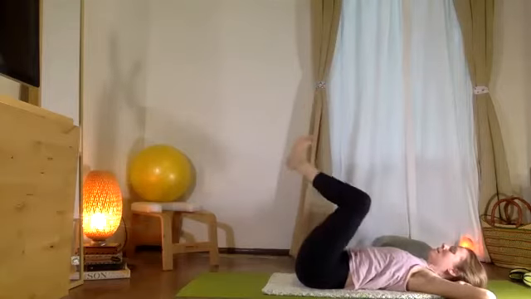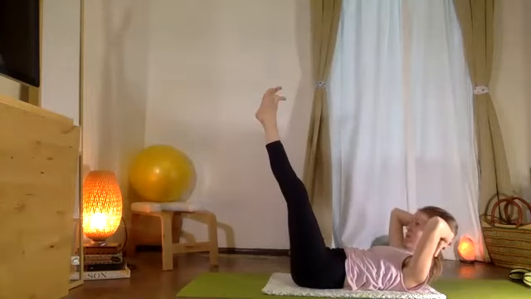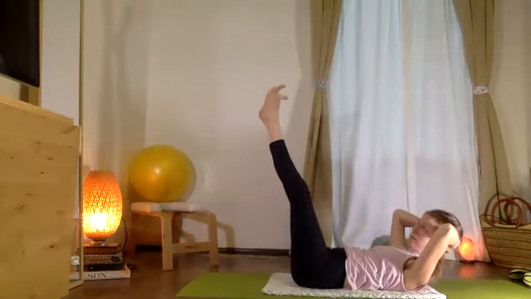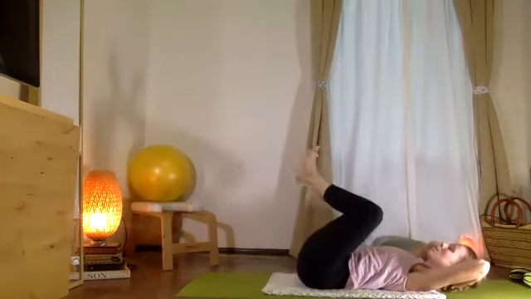Pause, bend the knees. And exhale, lift the head and chest as you extend the knees. Now this time, beat the left heel into the right for 10, 9, 8, 7, 6, 5, 4, 3, 2, 1. Bend the knees, lower the head and chest.